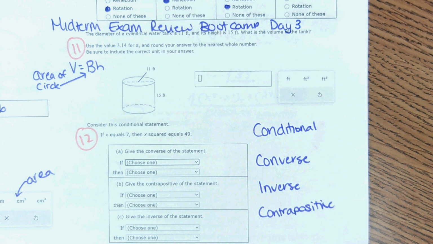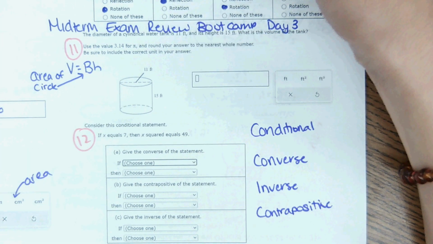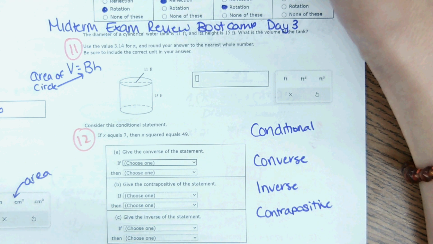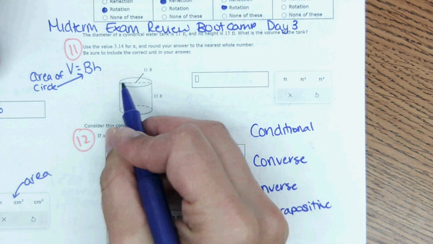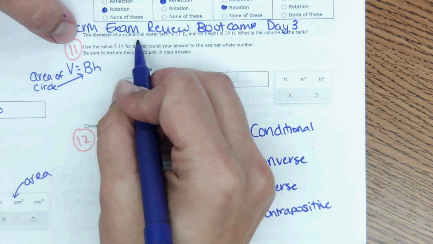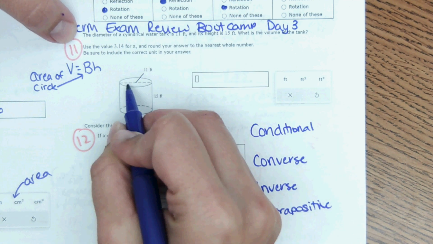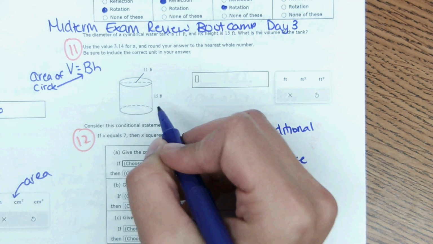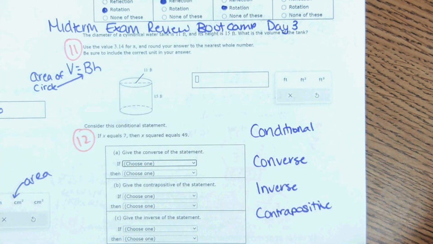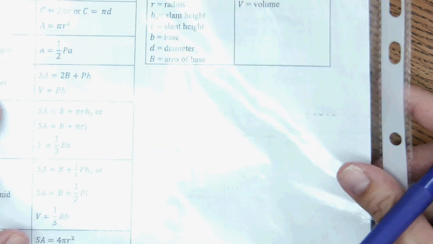Using numbers 11 through 15 in the midterm exam review packet, and we are starting with volume of a cylinder here. It says the diameter of a cylindrical water tank is 11 feet, and it shows it in this picture here, and its height is 15 feet. What is the volume of the tank? So first step would be to go to your reference sheet and look for volume of a cylinder.